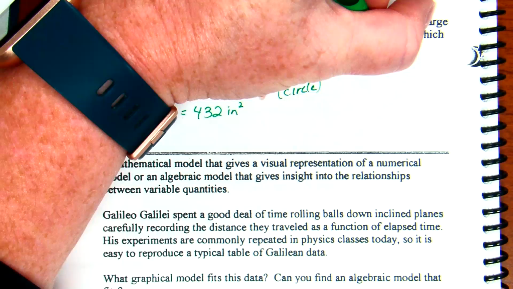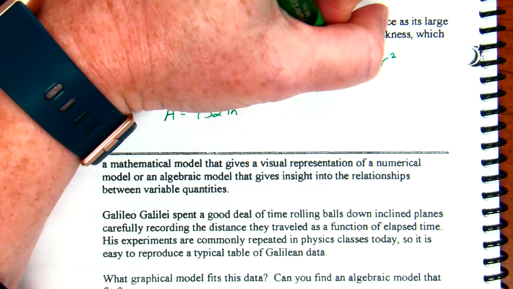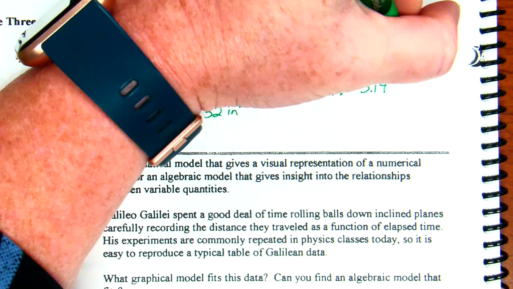Pi r squared. And folks, you're at a stage in your life where it's good to know that formula. I know a lot of you have an idea of it, but know it for sure. So you can use your pi button, or you can use 3.14. I guess I should have asked, what is pi? 3.14, right? I don't think I needed to ask, but what's r? 12. R is the radius.